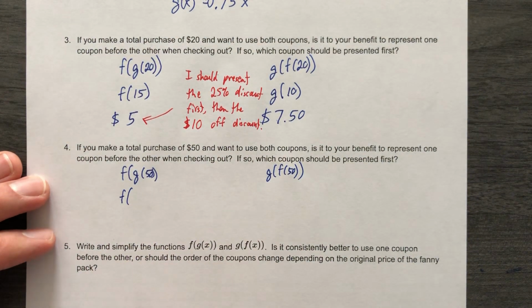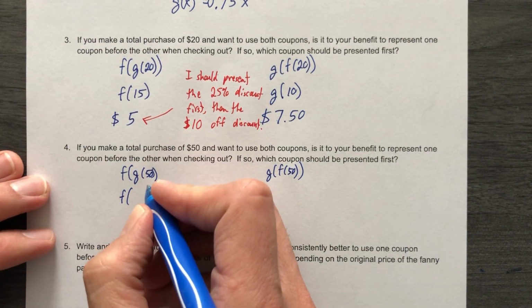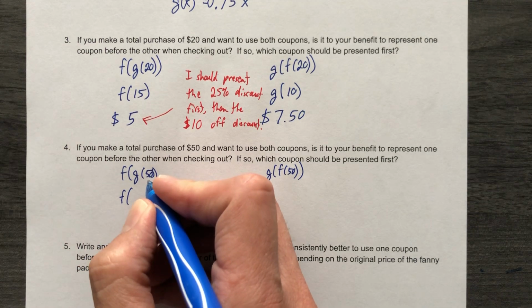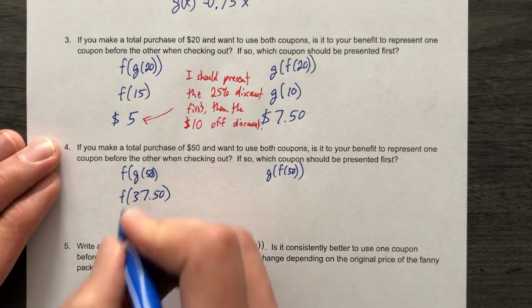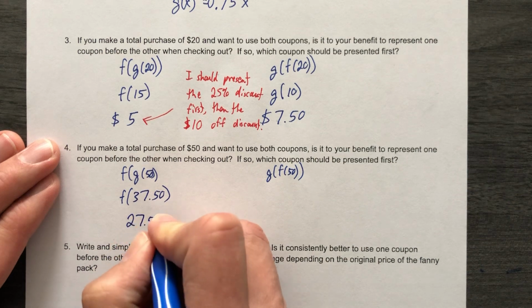If you take a fourth of 50, you get 12.5. Subtract that 12.5 from 50, you have $37.50. And then $10 off of that would be $27.50.